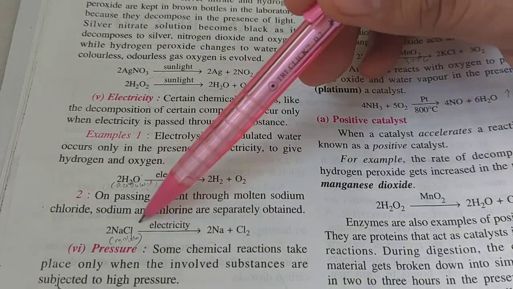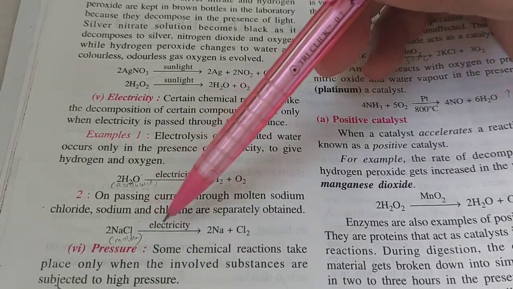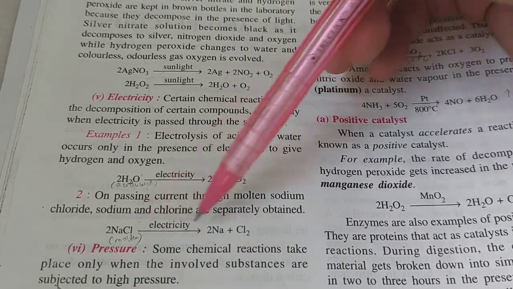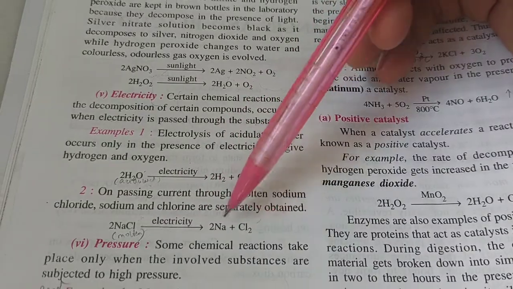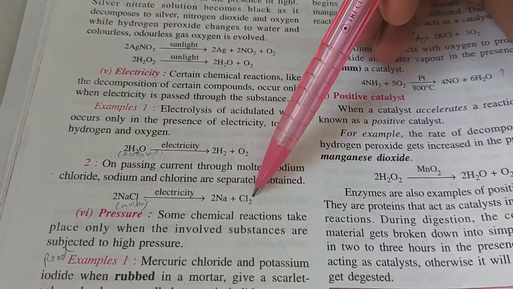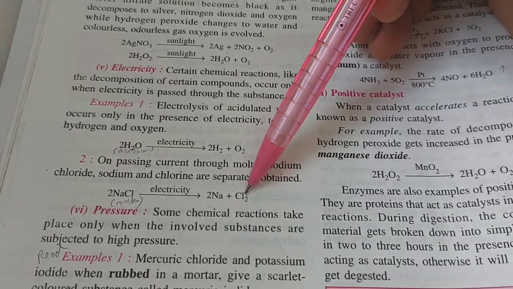Similarly, if I take molten NaCl, and molten means fused, no water is involved here, and I pass electricity through it, it will be split into sodium and chlorine. Metal at the cathode and chlorine at the anode. More about that in 10th standard.